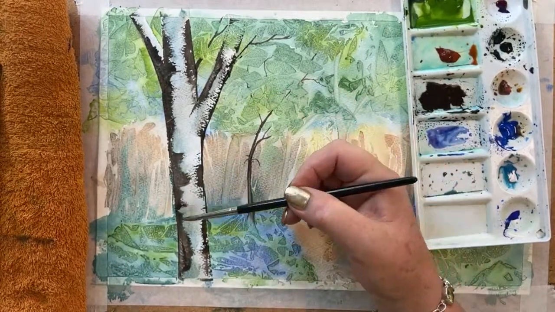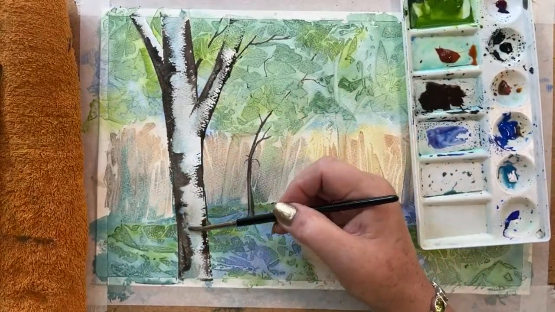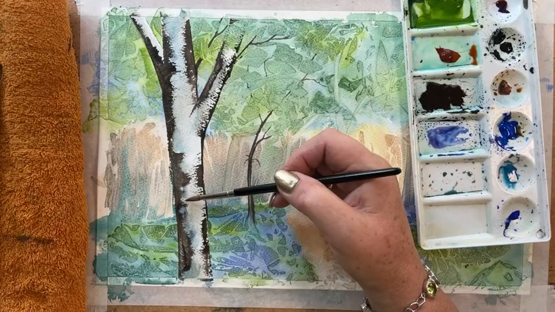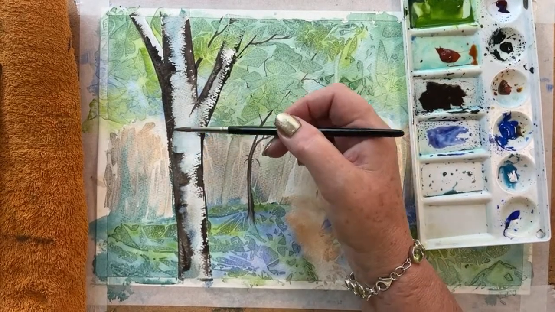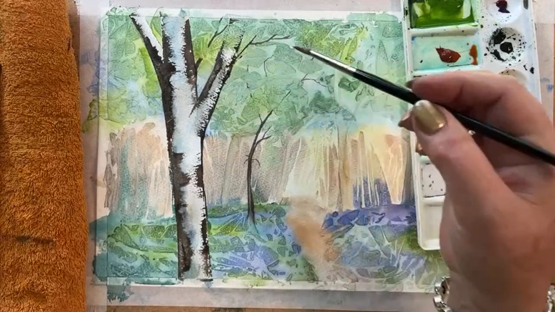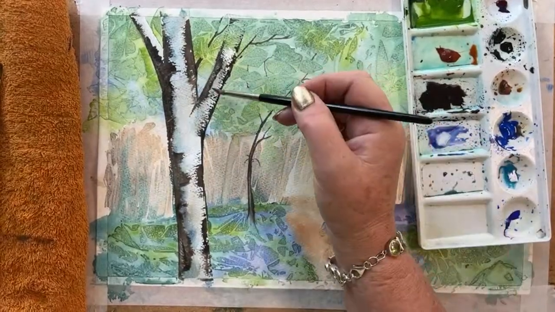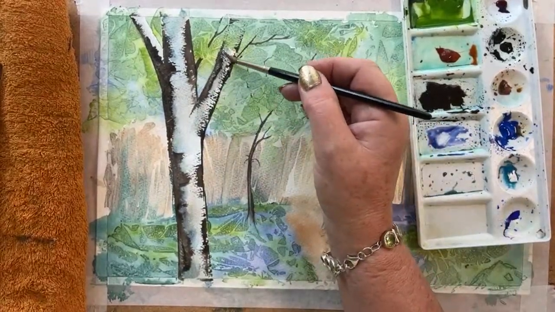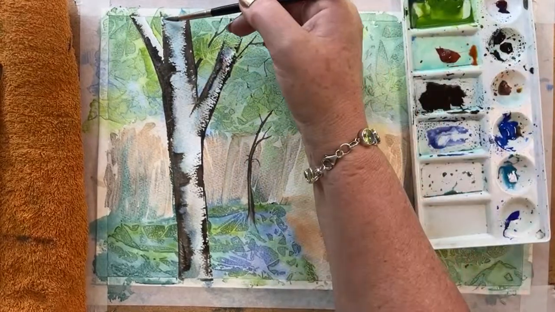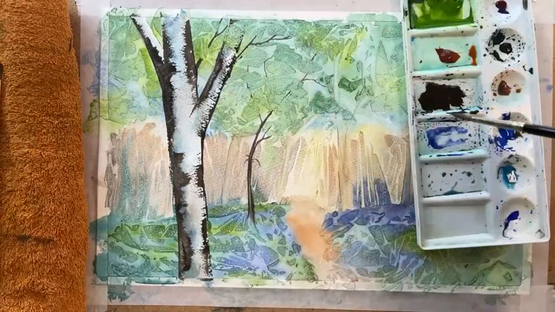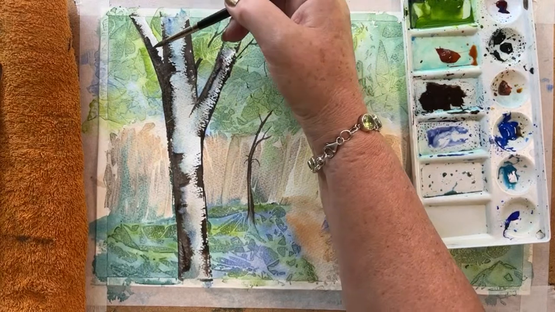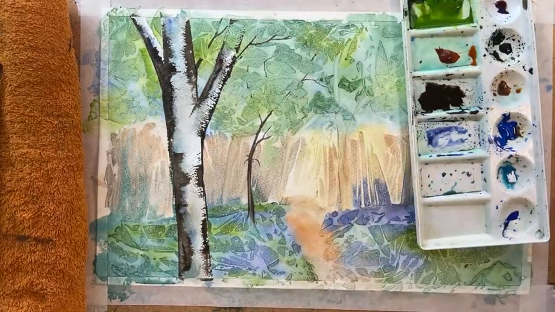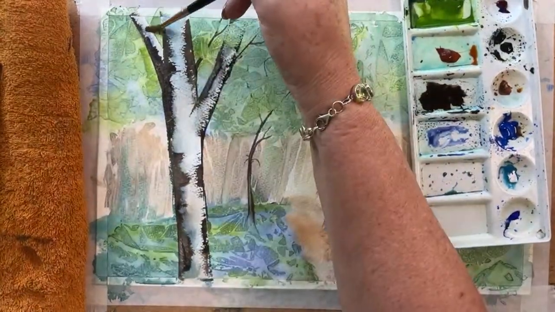This is the blue of the bluebells, and I just want to drop a little bit into the tree as well, so that I have that kind of colour reflected in this area too. This we can interpret as shadow and shade, but I want it to be in the tree.